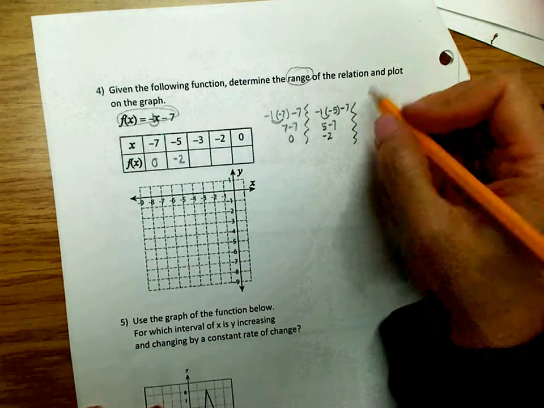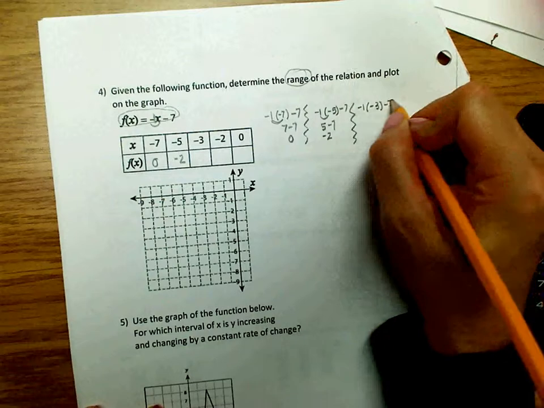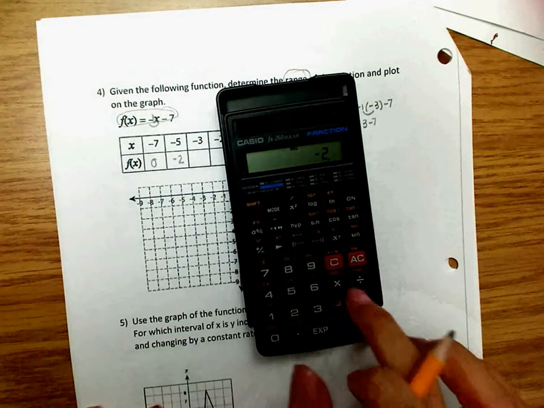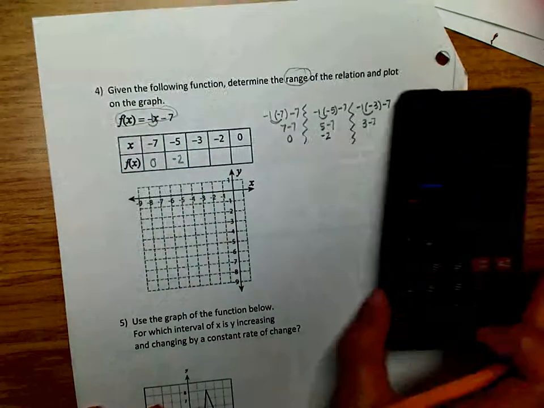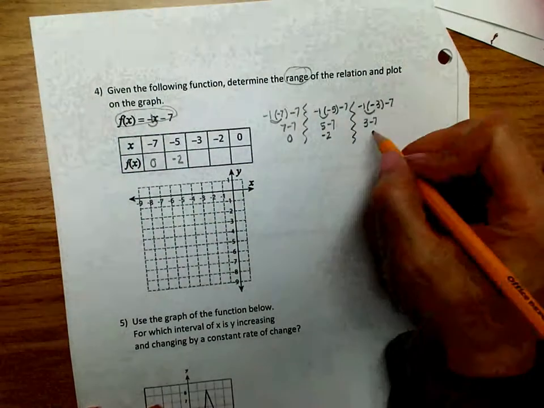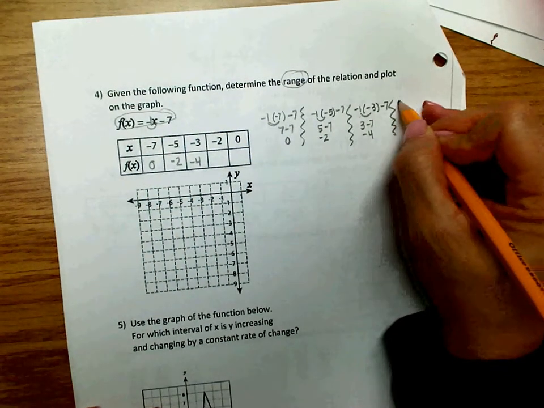So now we got a -1 times -3, and then subtract 7 from that. That's a +3 minus 7. That's going to be... no, that's not right. 3 minus 7 is -4. -4. All right. -1 times -2 this time.